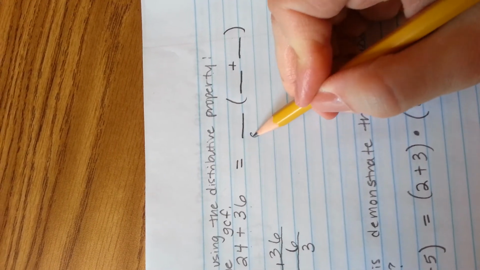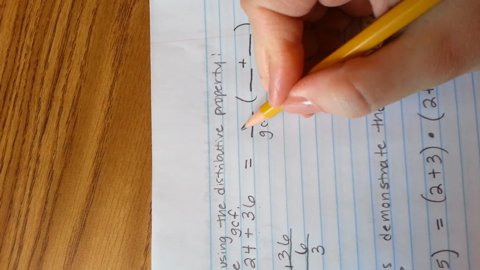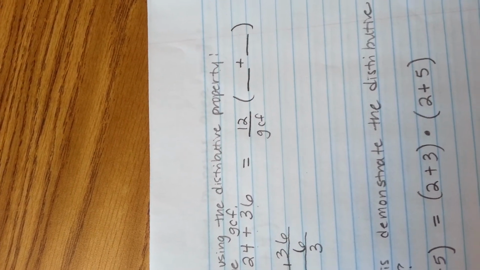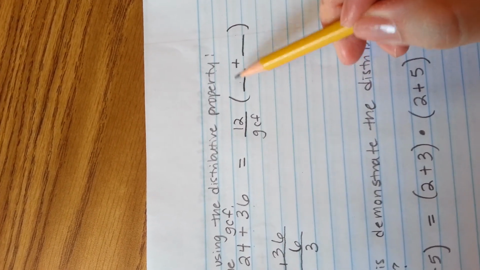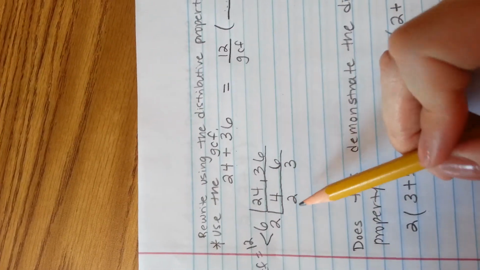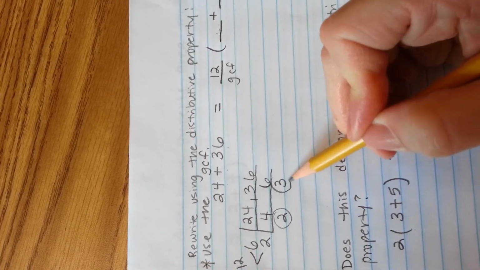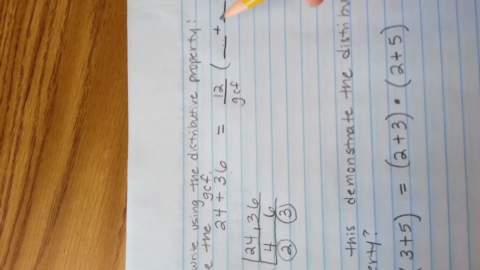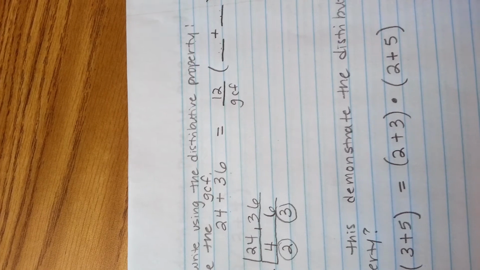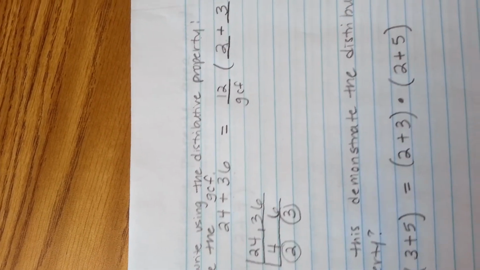Now, when I use that to rewrite this statement, that 24 plus 36, let's see. I'm going to put my GCF right here on the outside of my parentheses. So that's where my 12 is going to go. Now, when you wonder what's going to go inside here, well, it's helpful if you've used your bobsled, because these two bottom numbers will go inside these spots here, your 2 and your 3.